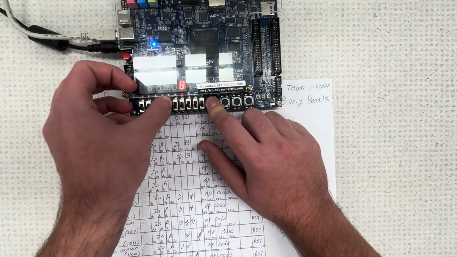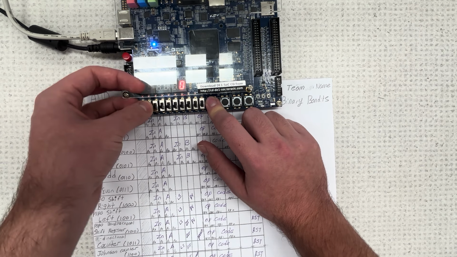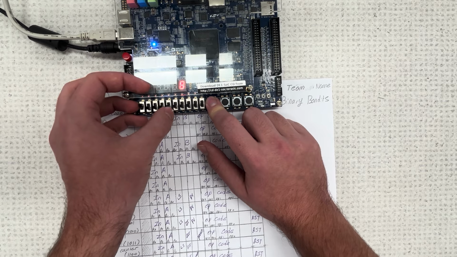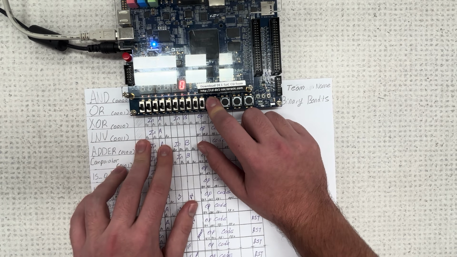As you can see, it functions similar to the OR gate as expected.